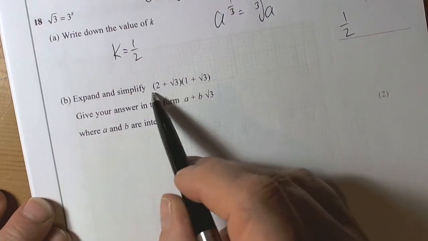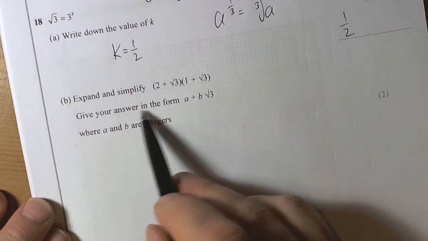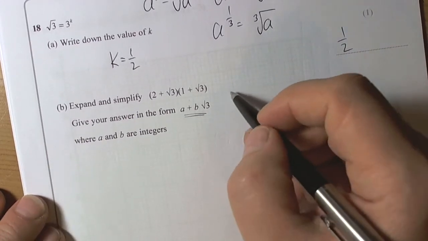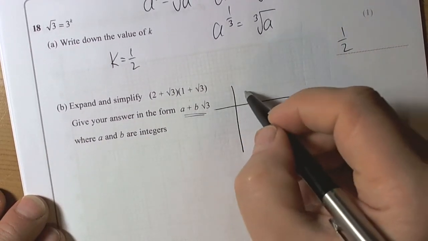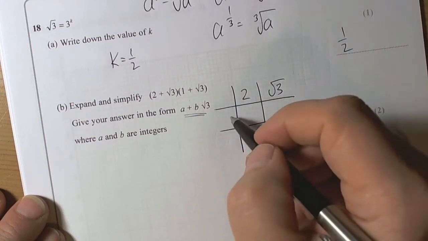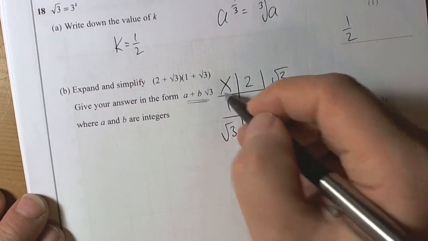They're asking us to expand and simplify a double bracket involving square roots and write the answer in the form of, so a classic surd question. Again, my preference is grid, but lots of people do FOIL and various other things. As long as you get the same answers, guys, it doesn't matter which method you use.